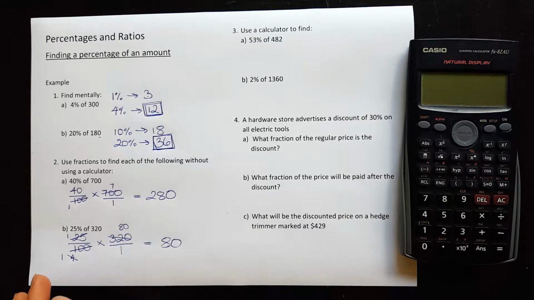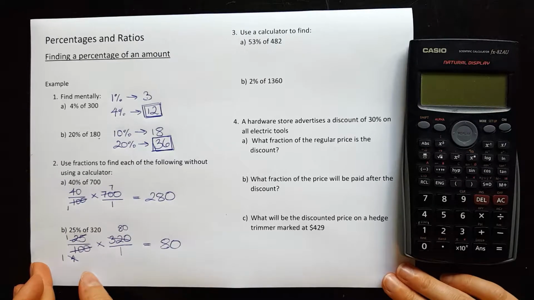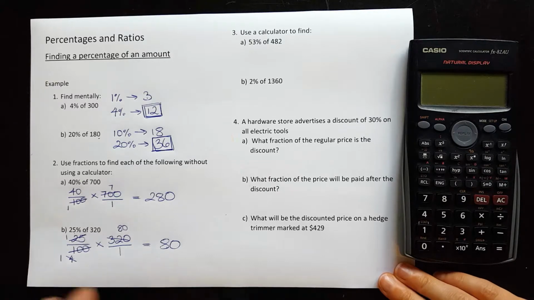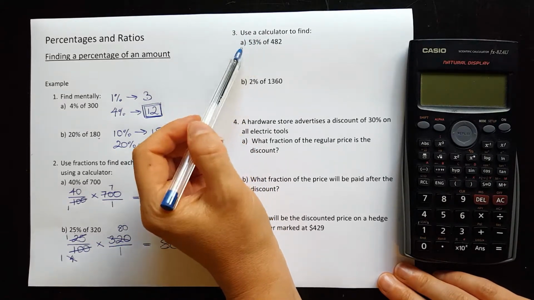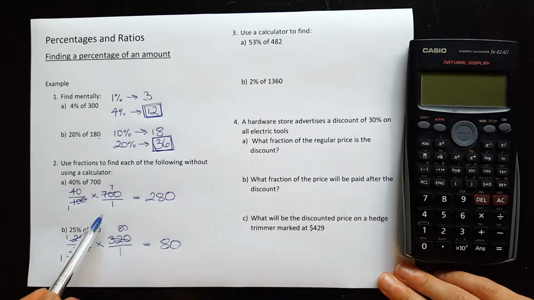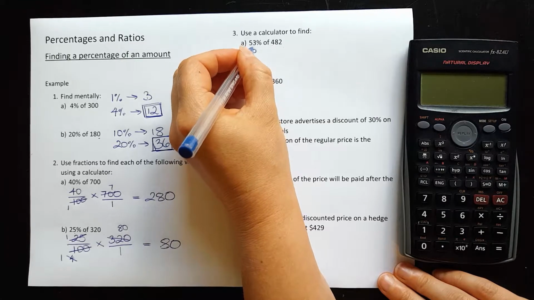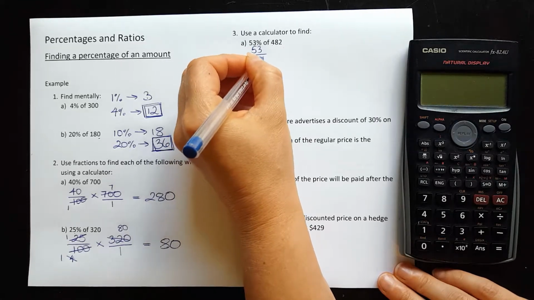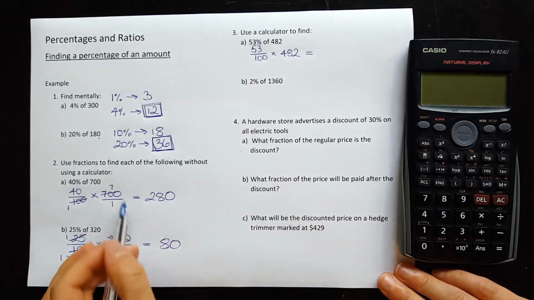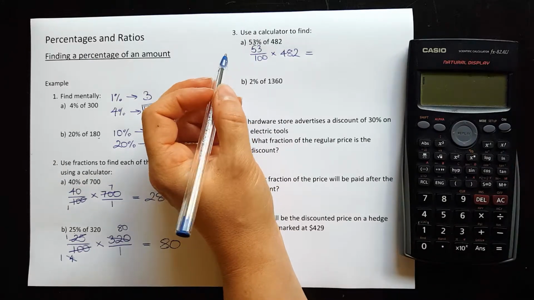Okay, now hopefully you've been following that, but thankfully now we get to use our calculator, which will make these even easier. Question 3, use a calculator to find 53% of 482. So we set them out a bit like we were doing over here. I like to write them as a fraction. So 53% of 482. But instead of having to do all these calculations in our head, we can type that in the calculator.